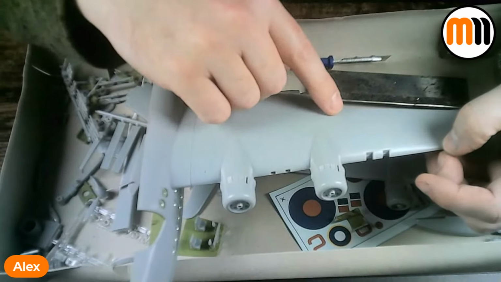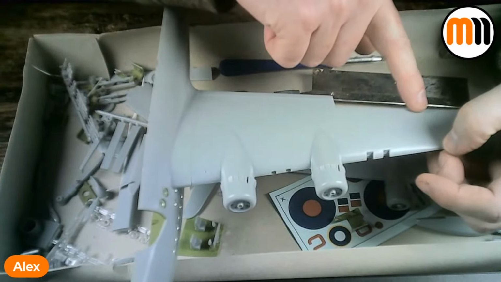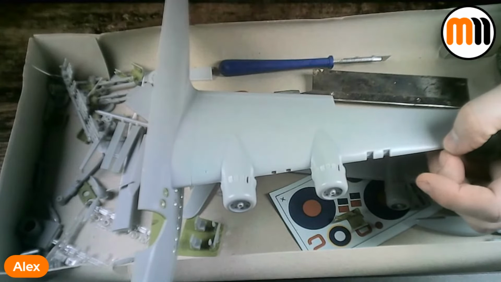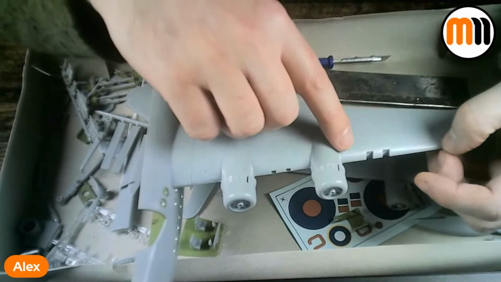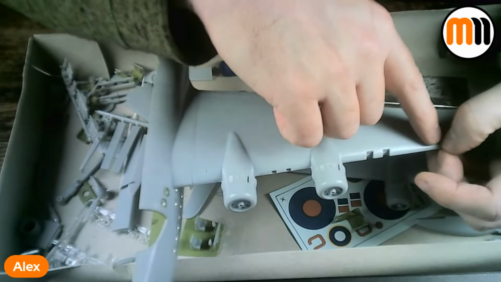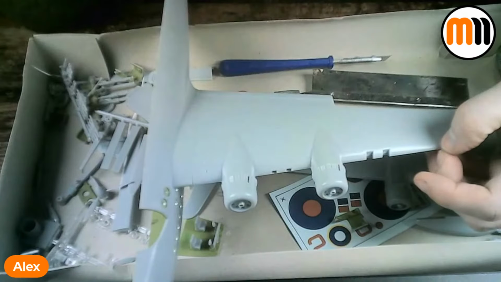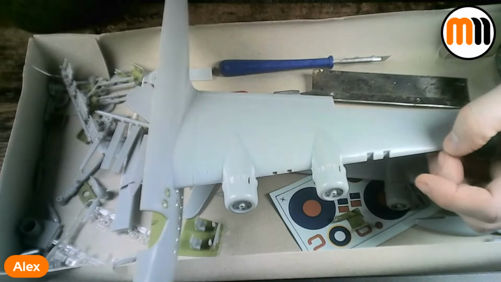I think I'm probably just going to cut it and reshape the tip. I think that's probably the easiest, rather than trying to cut a section out and then rejoin it. Not sure about that one.